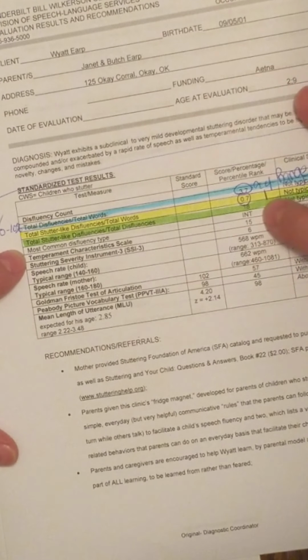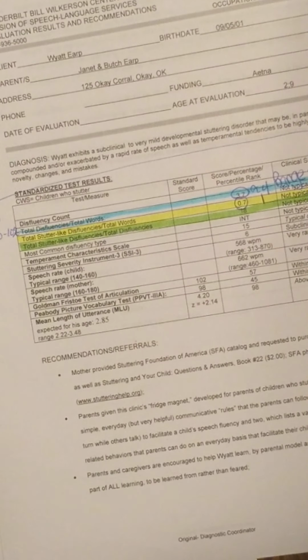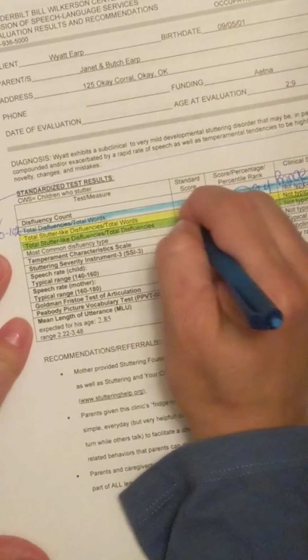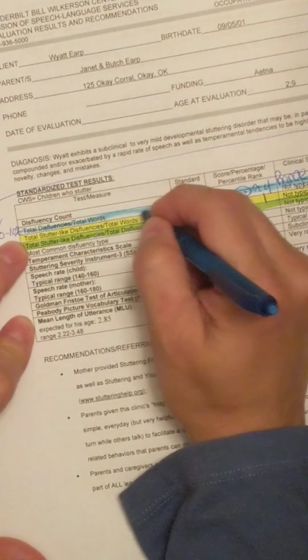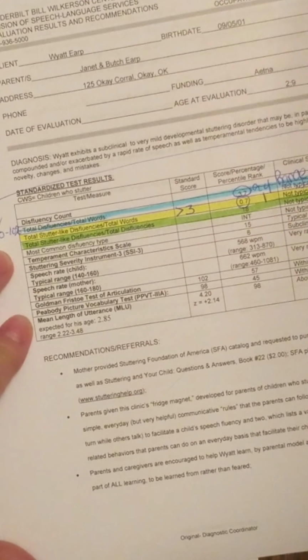It was interjections, like those kinds of things. So none of these are particularly typical of kids who stutter. For the stuttering-like disfluencies to total words, anything greater than 3 is an indicator of a person who stutters.